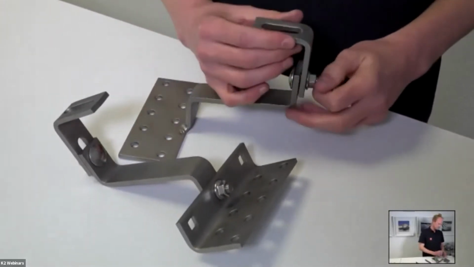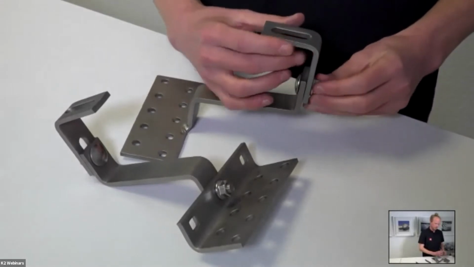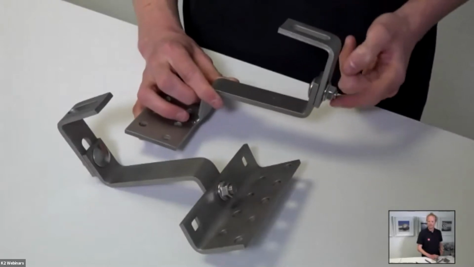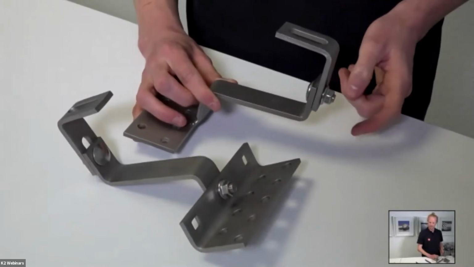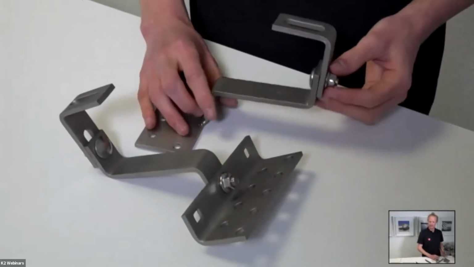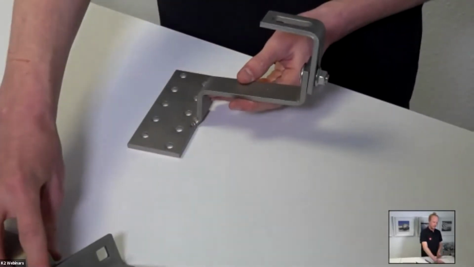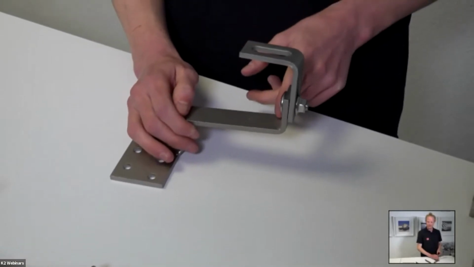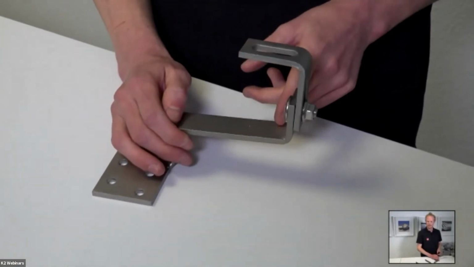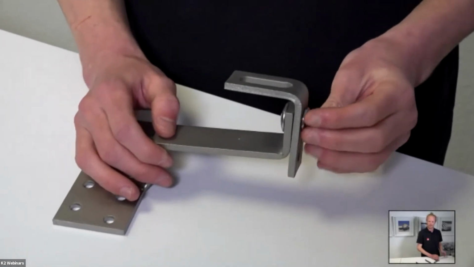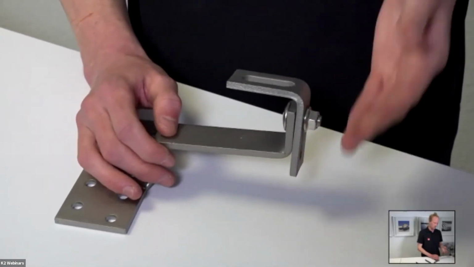So here I have a SolidHook Vario 1, and there's one position that can change. This is also stainless steel, and the height underneath the bracket is fixed. However, if you have different heights or thicknesses of tiles, this can be used to bring it closer or raise it up.